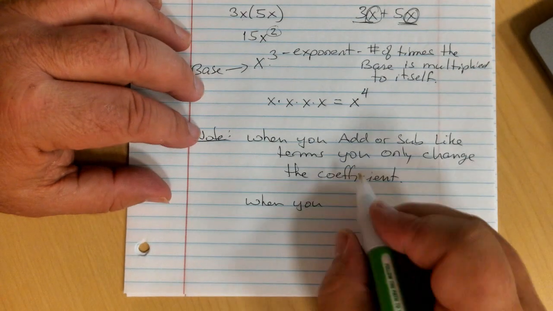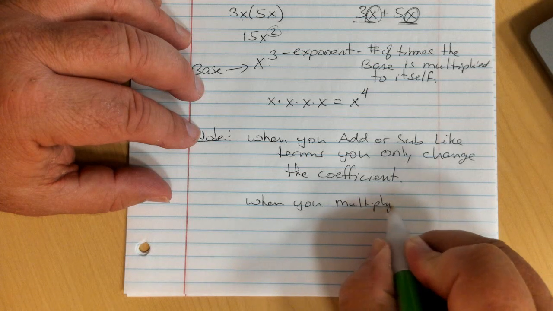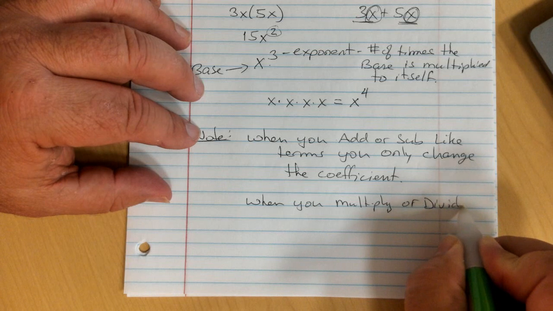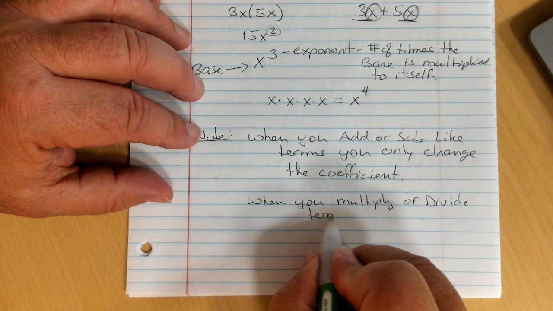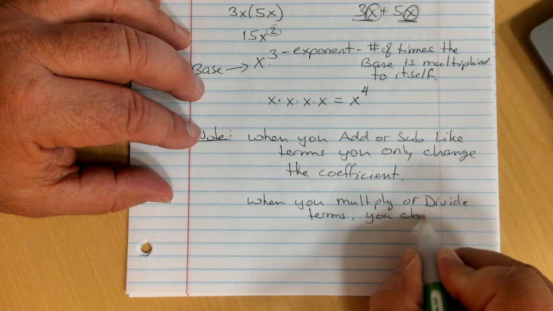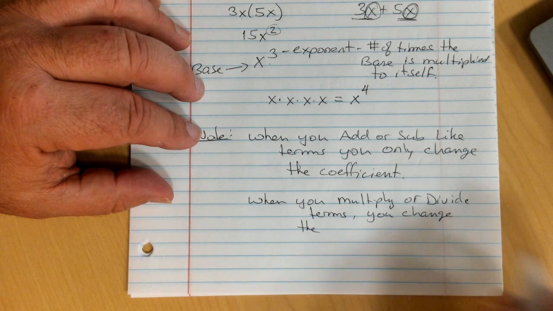When you multiply or divide terms, you change everything.